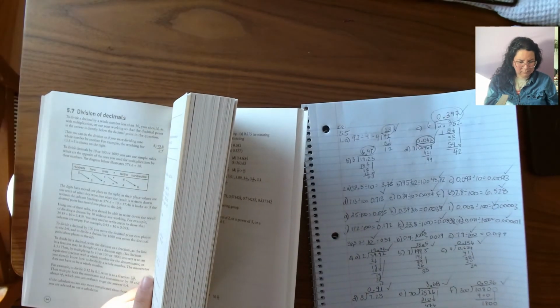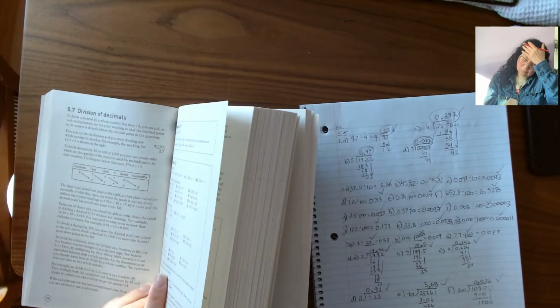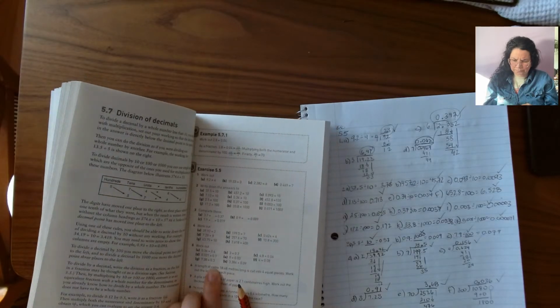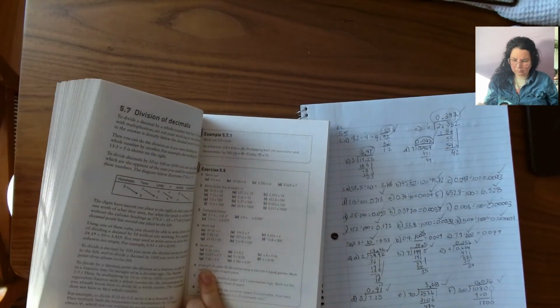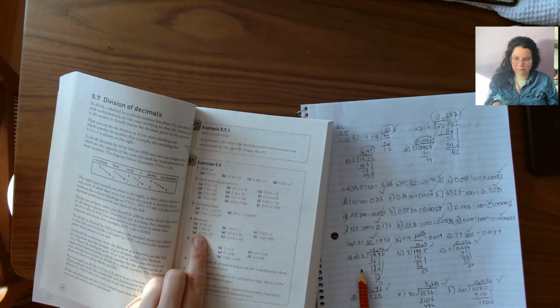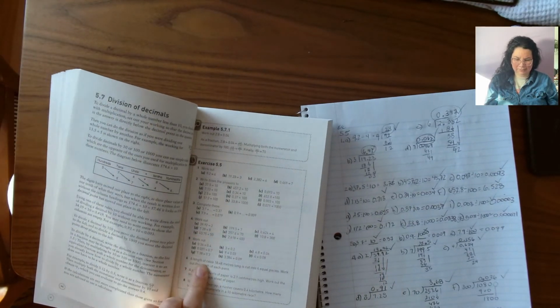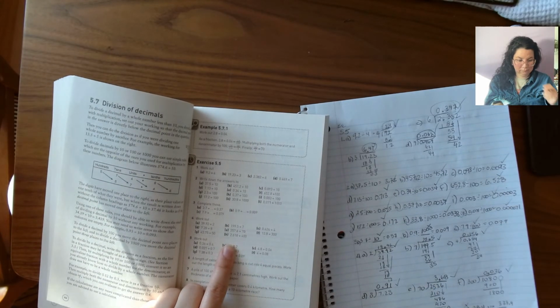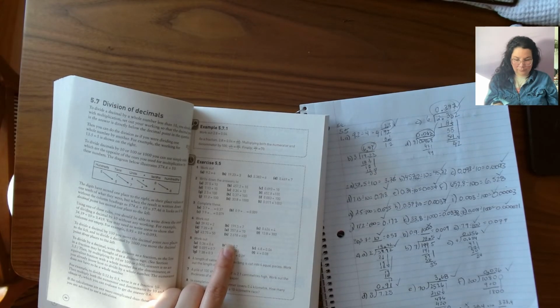What the heck? Guys, I'm too tired for this. I really messed this up. So like I started right here and then I ended here somehow. I mixed these all up. I think I'm too tired for this today.